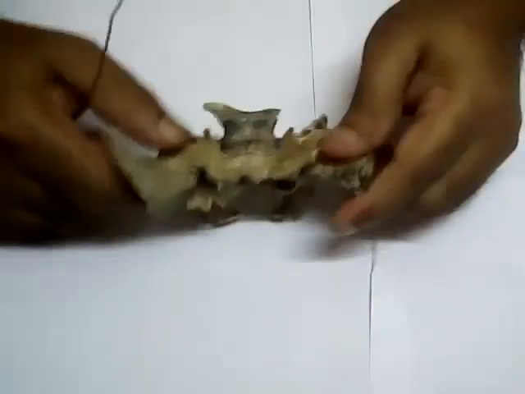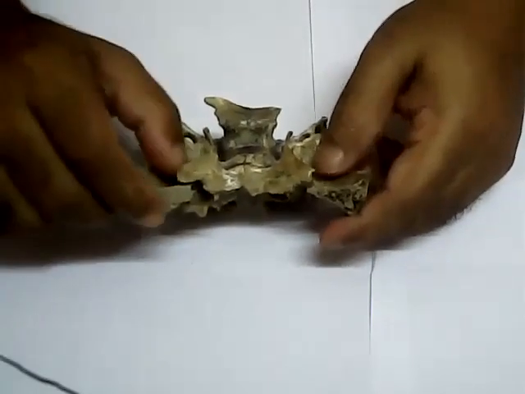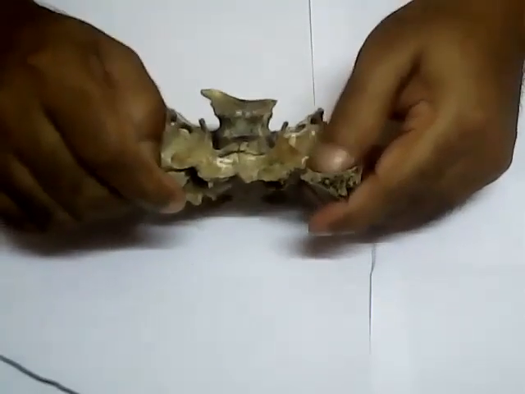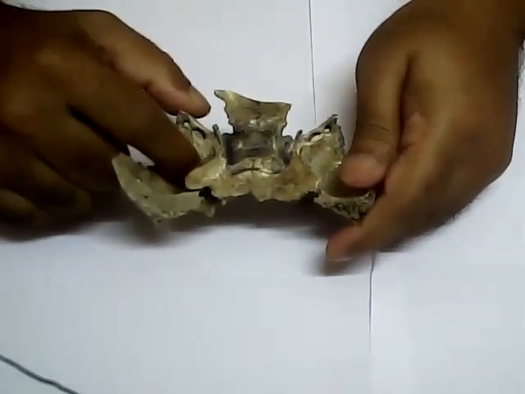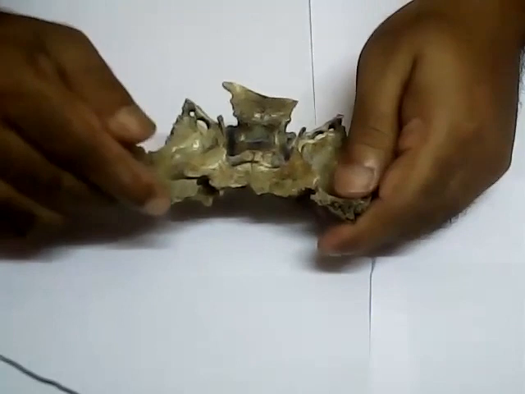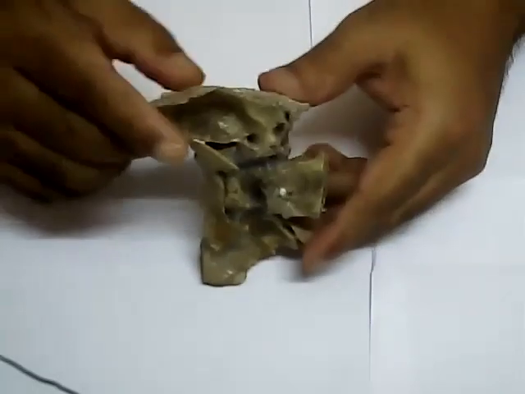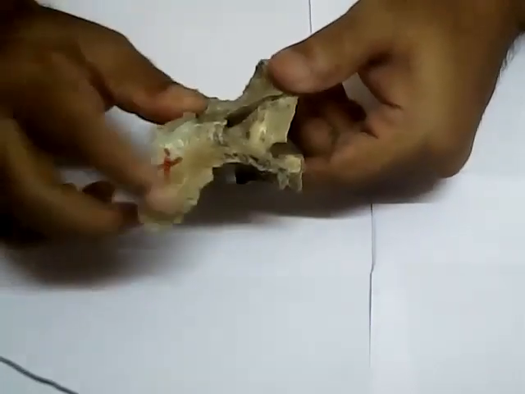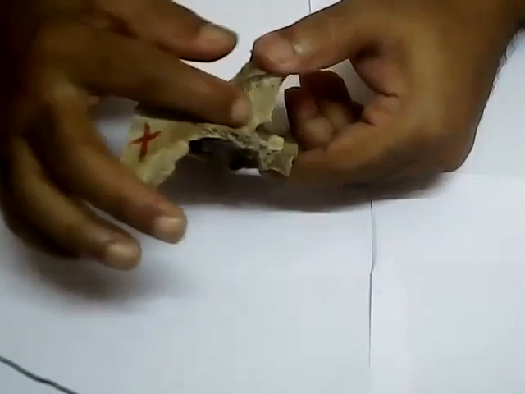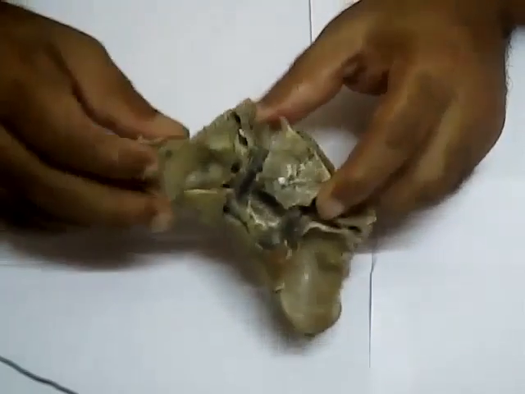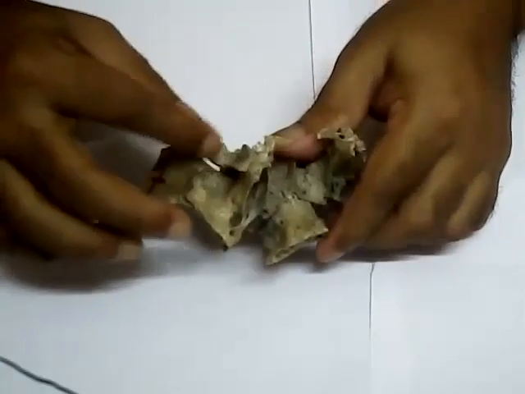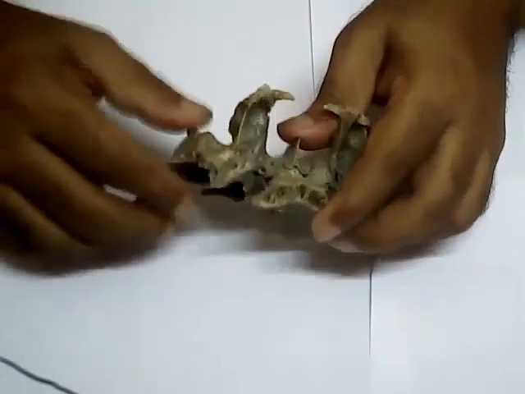Now going to the greater wings. The greater wings have an upper surface, which is the surface towards the brain, also called the cerebral surface. On the lateral sides, you will be able to see the lateral surface of the greater wing in the articulated skull also. And the inferior surface of the greater wing is of course very much visible.